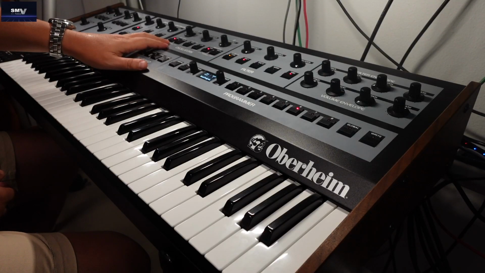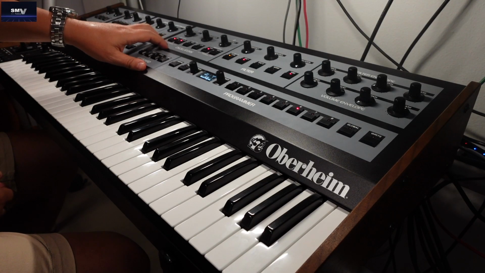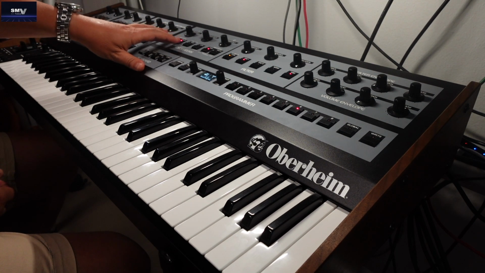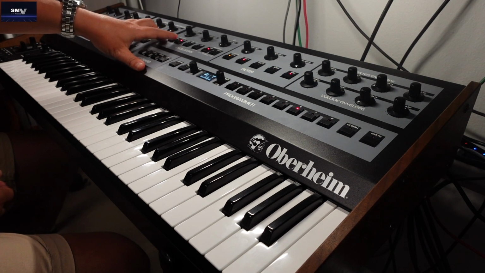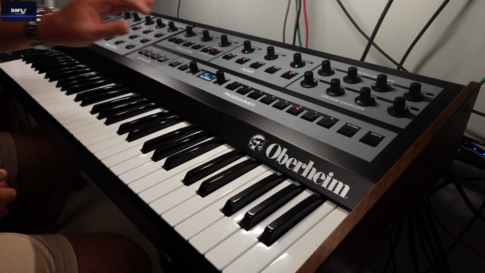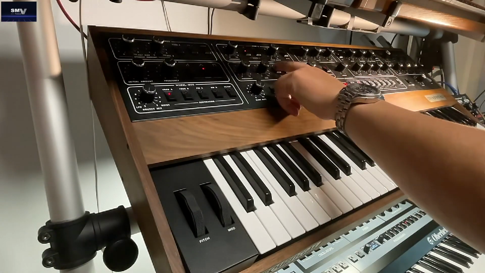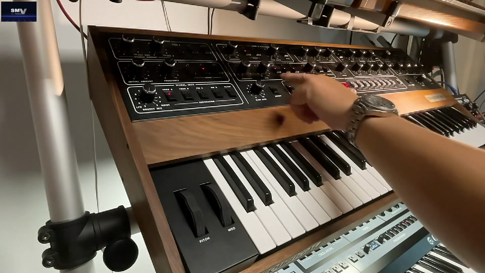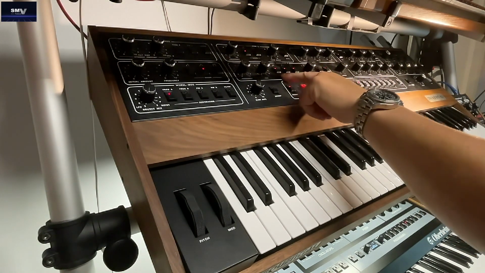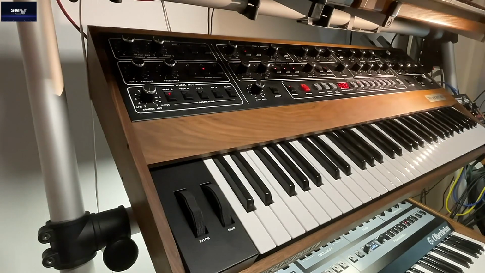The difference is that here you can select both the sawtooth and the pulse wave at the same moment, but if you want a triangular wave you need to deselect both of them. So it's not possible, like for the Prophet, to activate all these three waveforms.